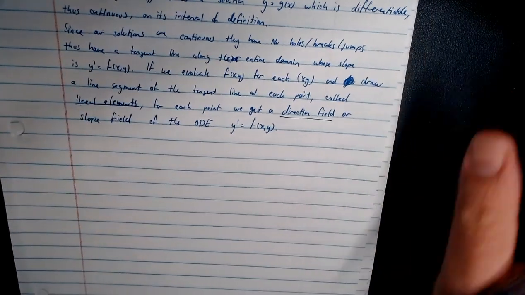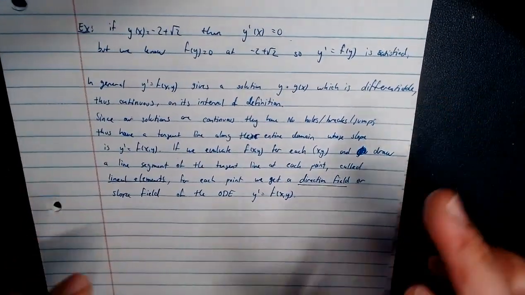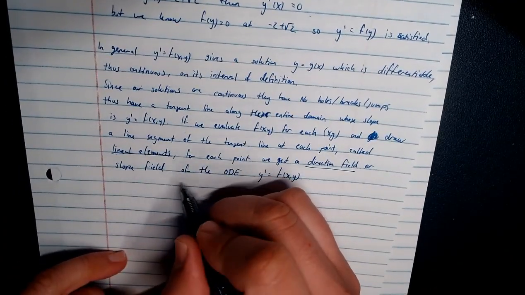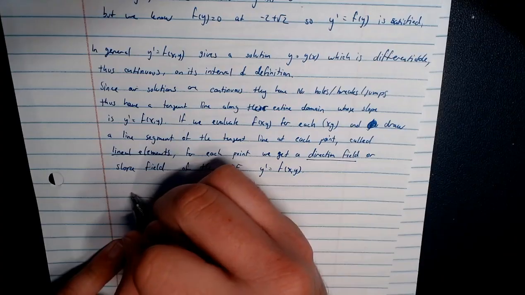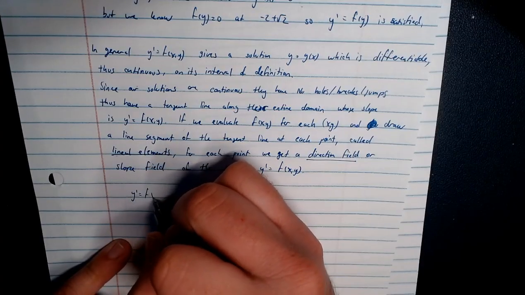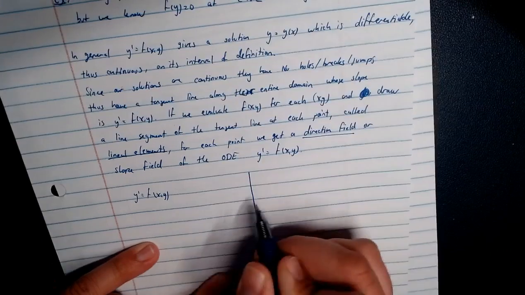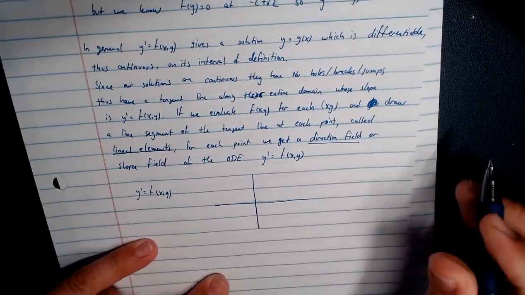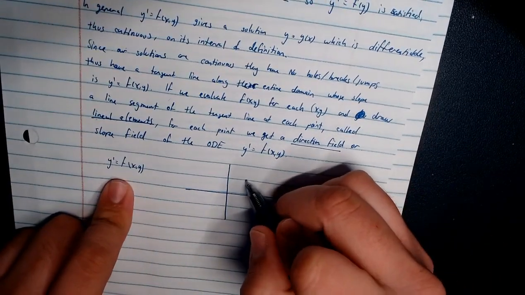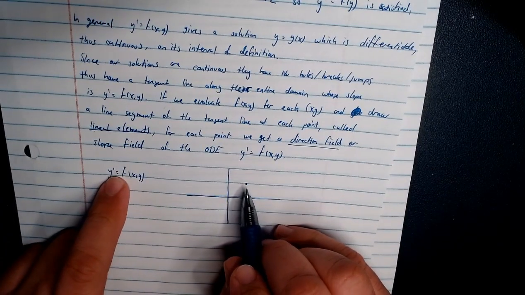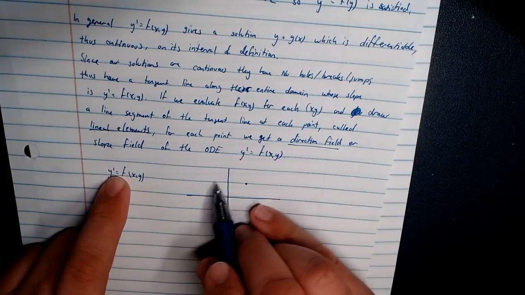So the way that would look, and I'm not going to go through an example where I compute all of them, but just as a visual, let's say you had some equation y prime equals f of x comma y. What you could do is take the plane and say, okay, at the point 1, 1, I know I'm going to have some curve that's going to cross through 1, 1.